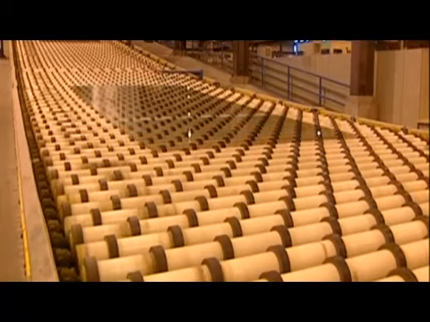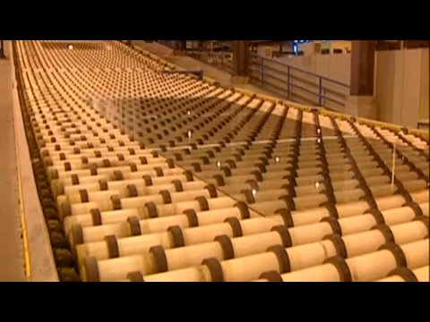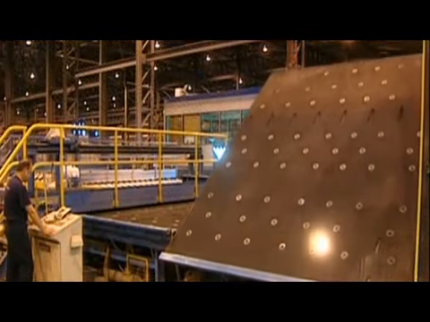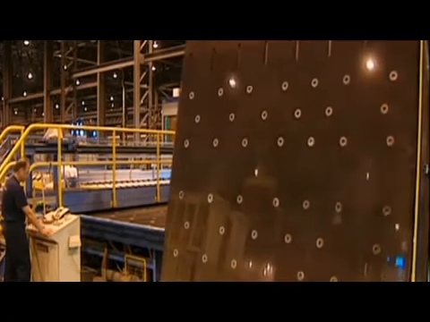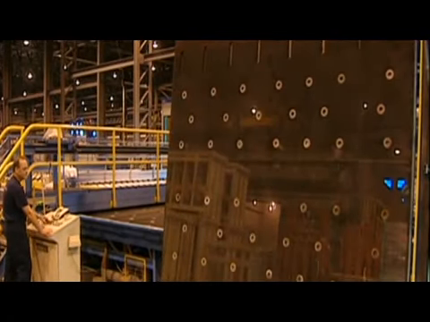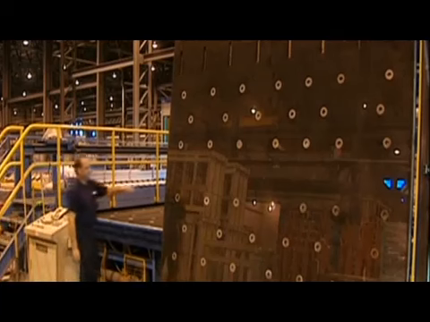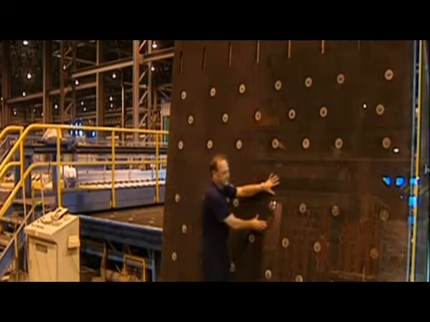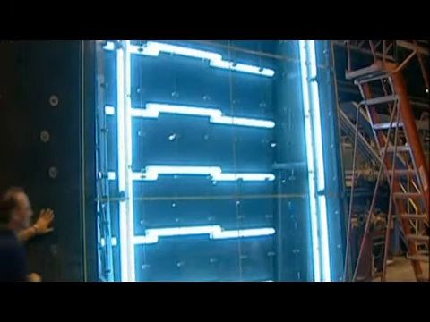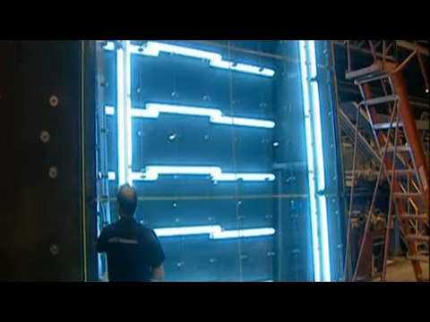These rubber covered rollers convey the glass sheet to the inspection department. When they arrive for inspection, the glass sheets are handled with great care. The glass is inspected for faults with fluorescent light.